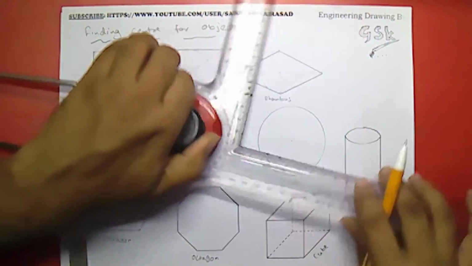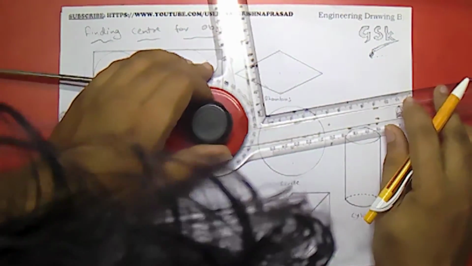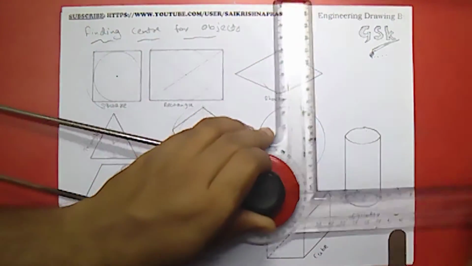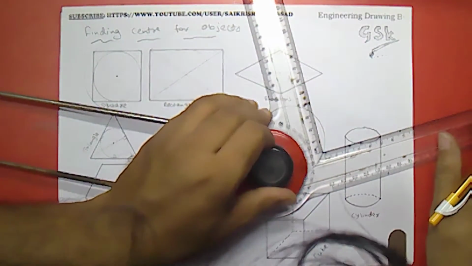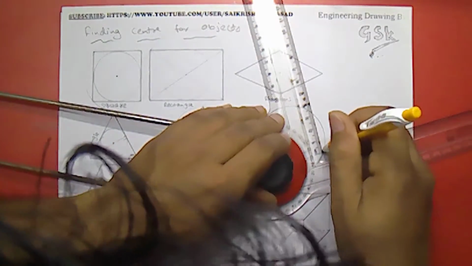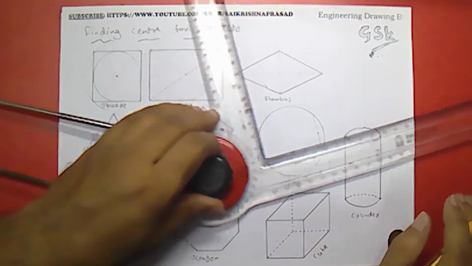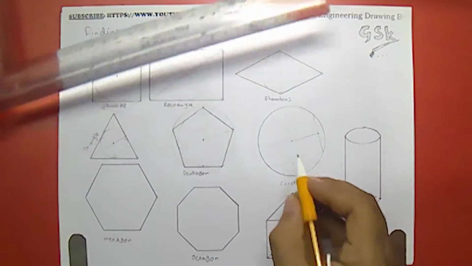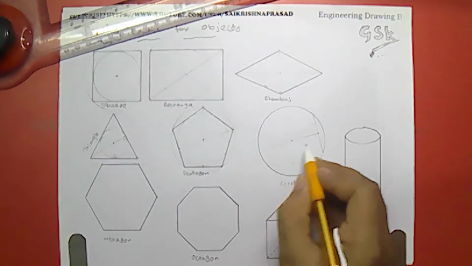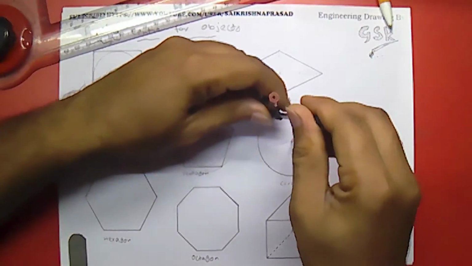Next, again in any direction, here or here or here, just take another chord. I'm taking another chord here, with a chord length of 30 mm, and make it half, 30 by 2, and draw the perpendicular from that. The intersection of the perpendiculars of these chords would be your center. For checking that, you can check with the compass.